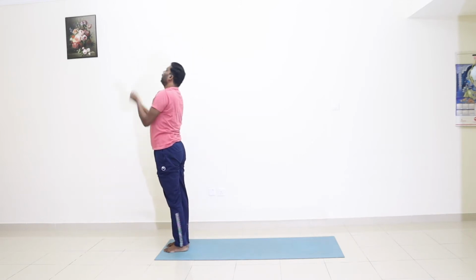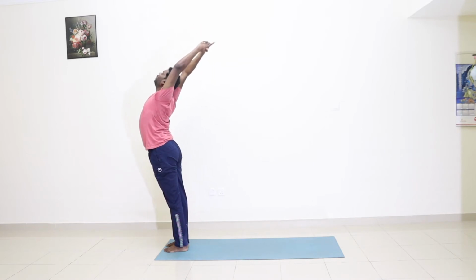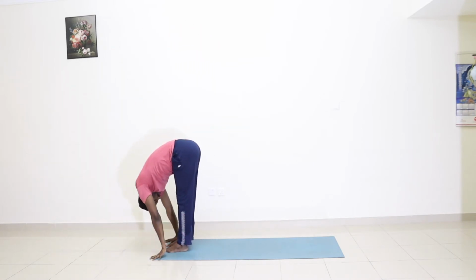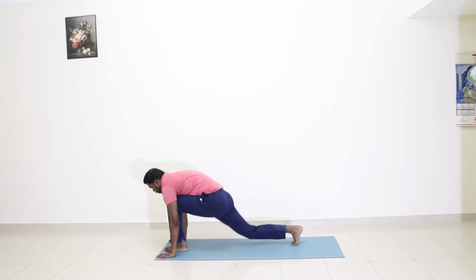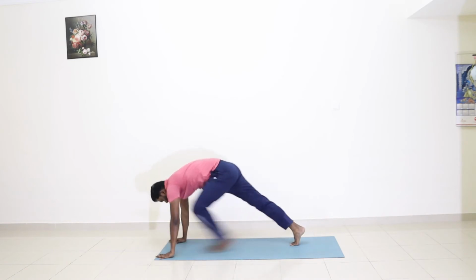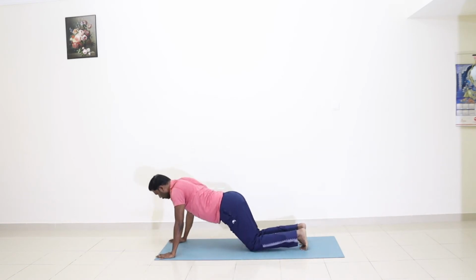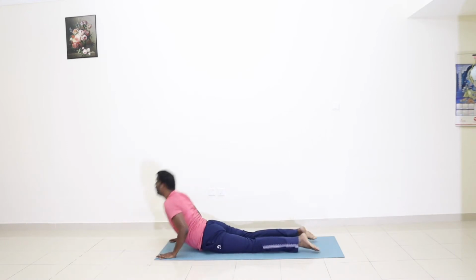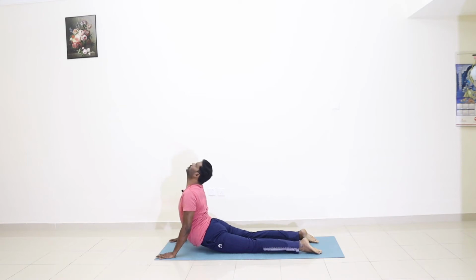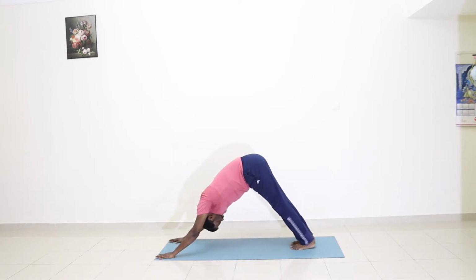To the left, deep inhale to raise your arms, extended mountain. Exhale to forward fold. Inhale, left leg back, knee down, lift your chin. Inhale to plank. Exhale, both knees down, bend your elbows. Chest and chin down. Inhale to cobra, lift your chin.